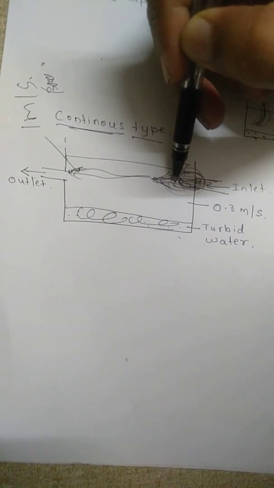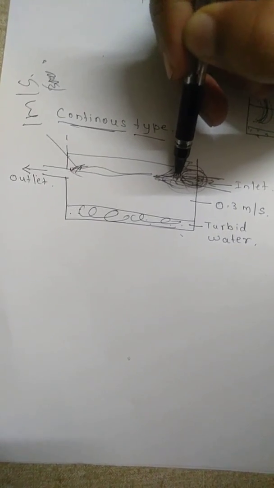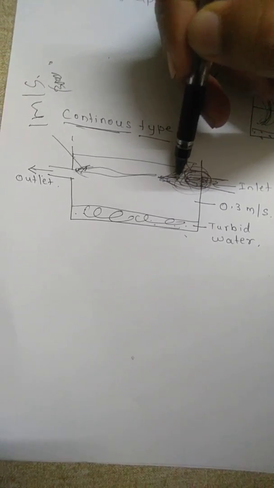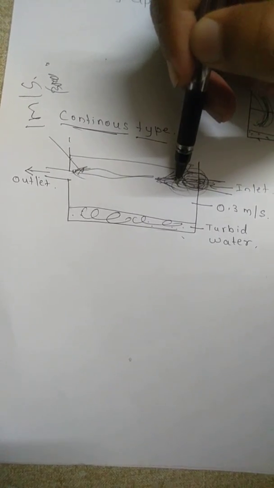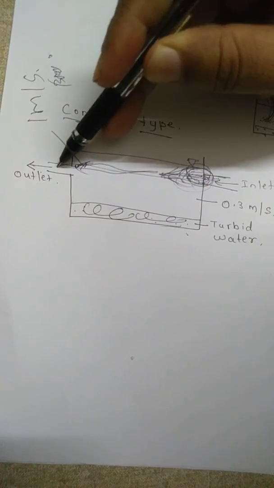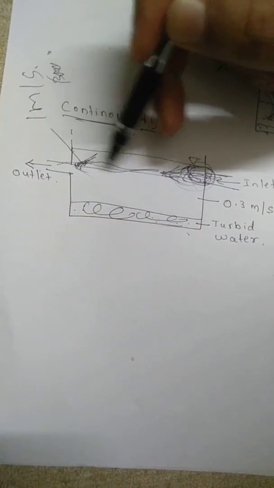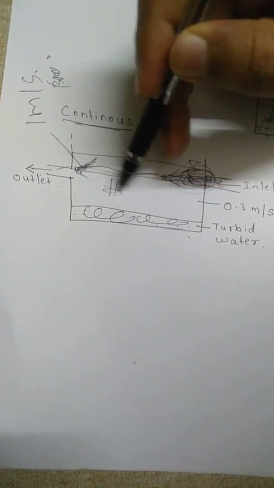If we have not given sufficient detention time, or the velocity is more, then the particles will go straight over to the outlet. They are not going to get settled down by their own weight.